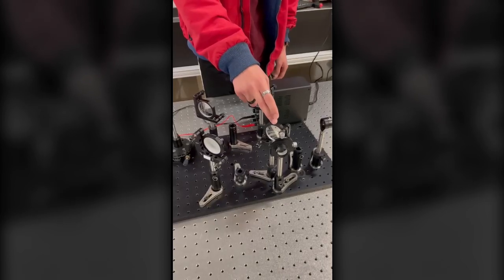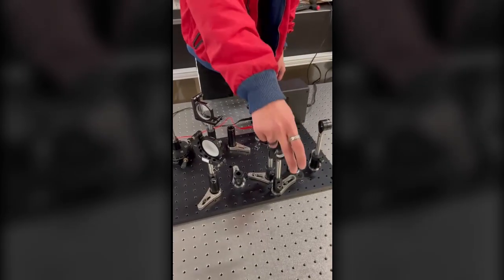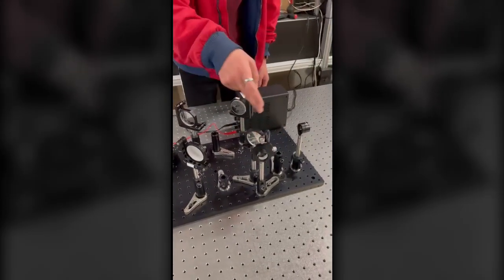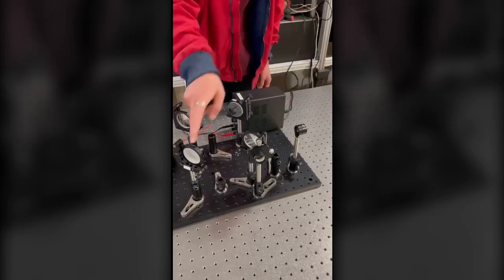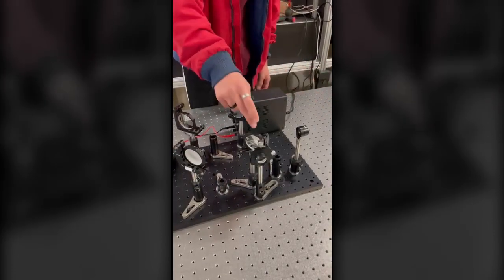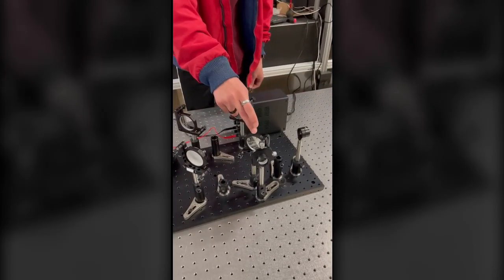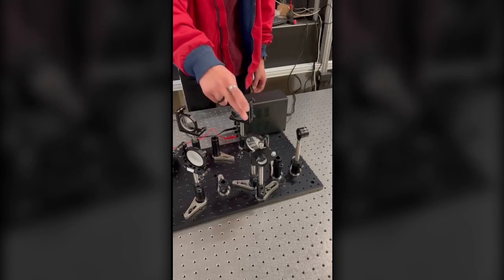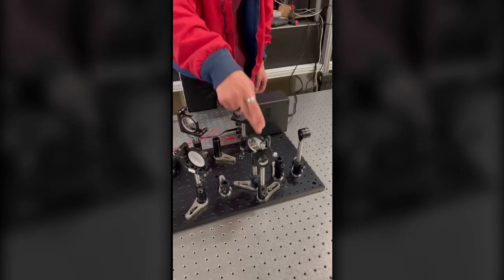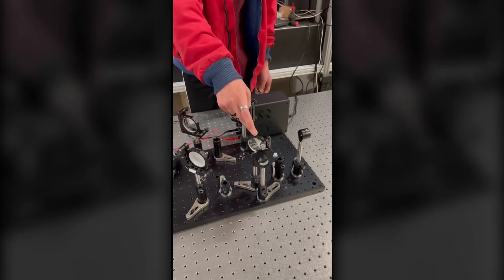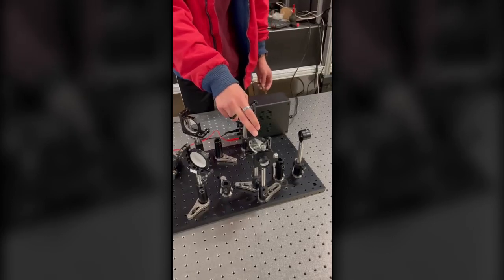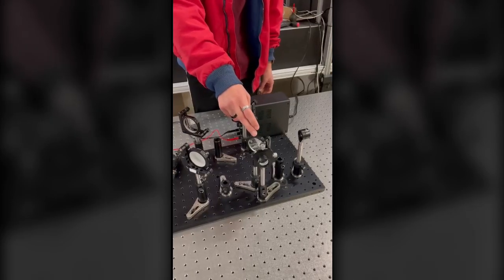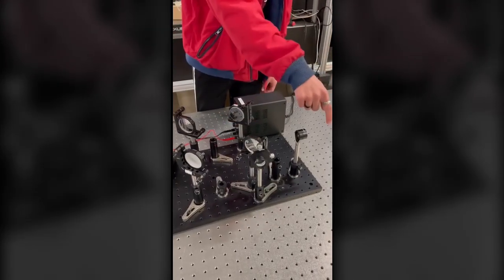If there's not, the photon will either be detected here if it was reflected on this mirror, or it will be detected here if it was reflected by this mirror. Now we put the beam splitter in. Since the beam splitter is in, we do not know which way the photon came from, since it can either pass through 50-50 or it can be reflected 50-50. But what ends up happening is that the photon is only ever detected here at this detector.